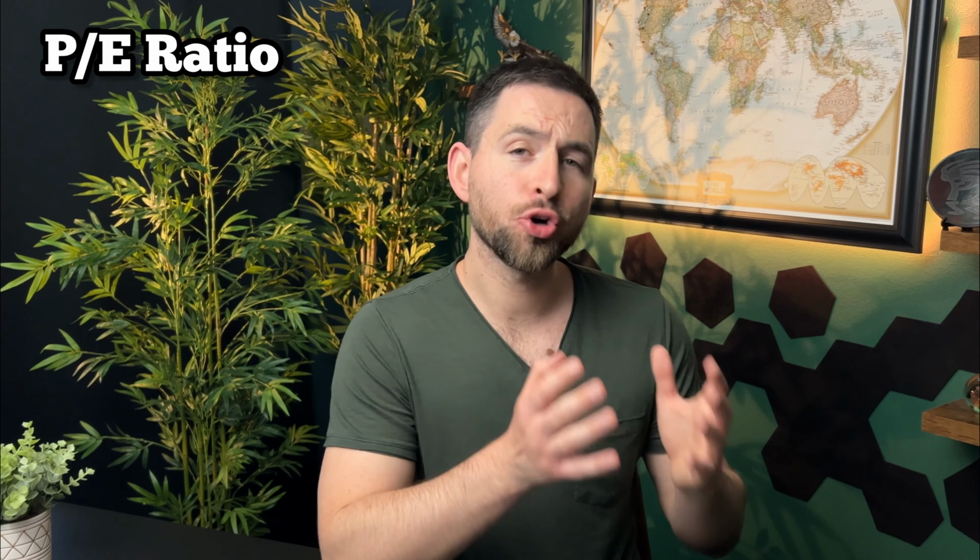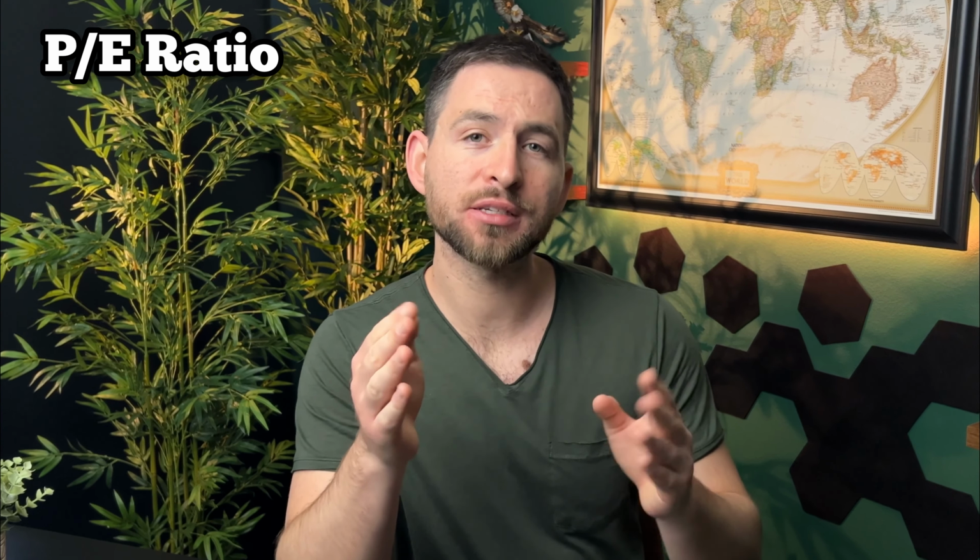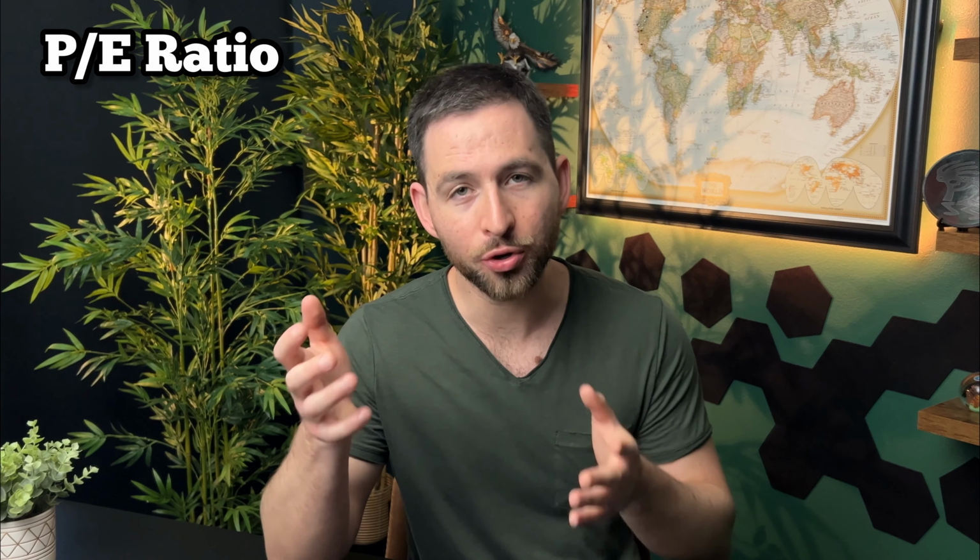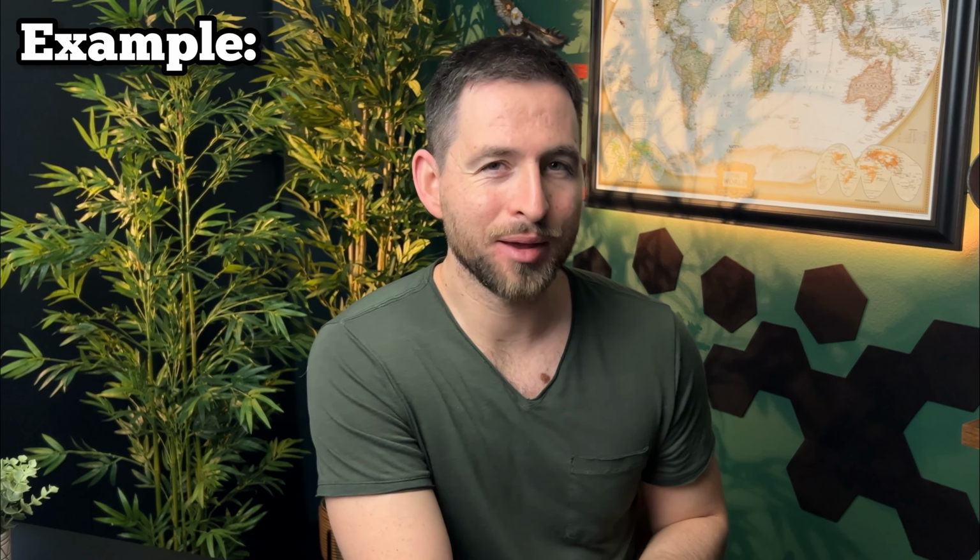The PE ratio, or price to earnings ratio, is a commonly used financial metric used to evaluate the value of a company's stock. The PE ratio is calculated by dividing the current price of a stock by its earnings per share, or EPS, of the last 12 months. This ratio provides a quick way to assess the relative value of a company's stock in comparison to its earnings. It's best shown in an example, so let's do that.